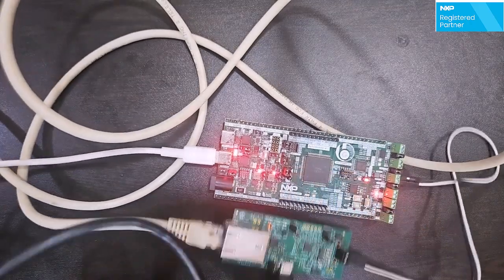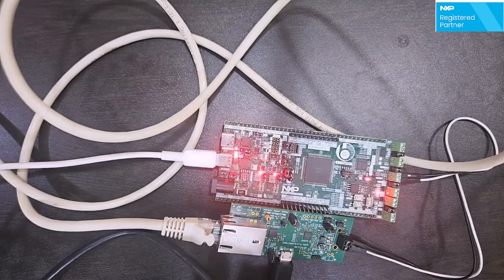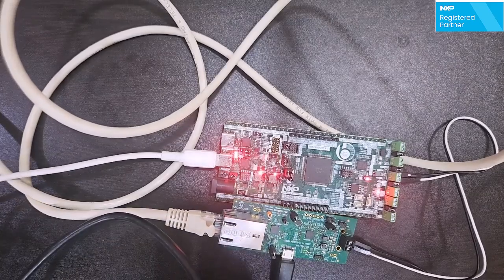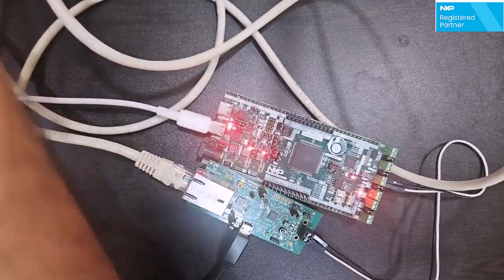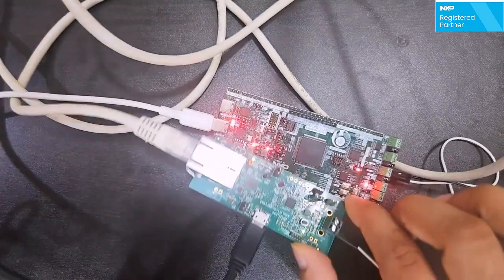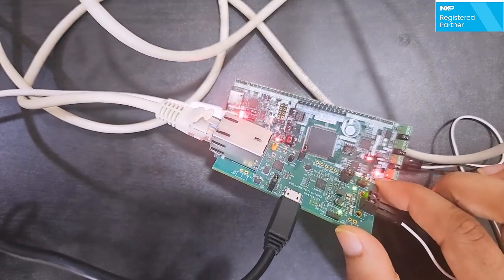Now we will connect the other one, the Ethernet media converter too. The Ethernet media converter will be connected again with USB, and you will see that the Ethernet media converter LEDs will also start blinking.